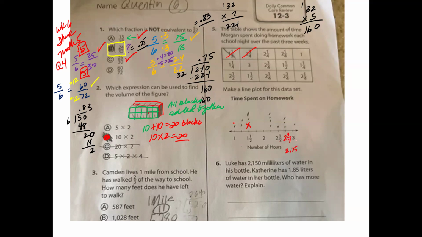What? No, that's not mine. That's yours. That's not even on mine. Is that on your paper? Okay, well, that's not putting an X.